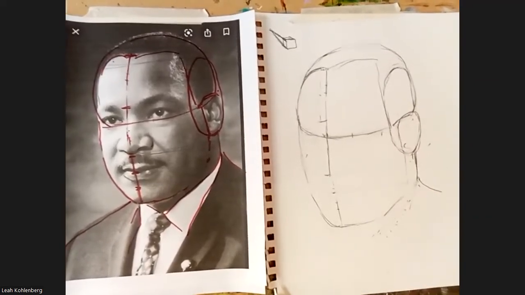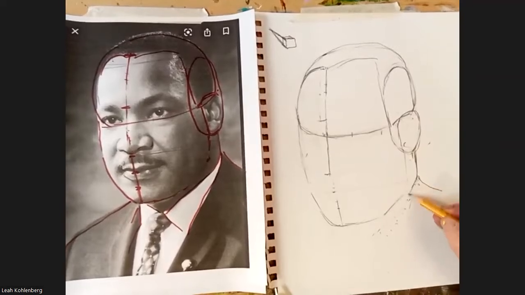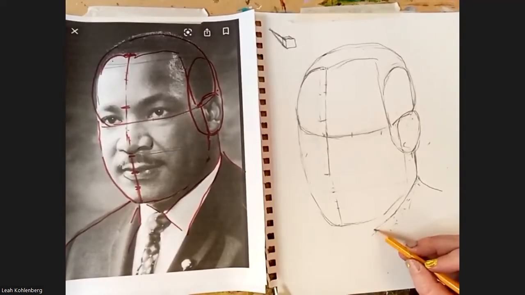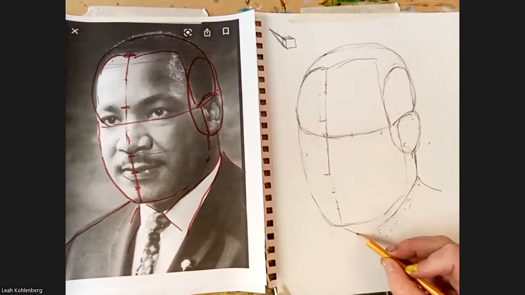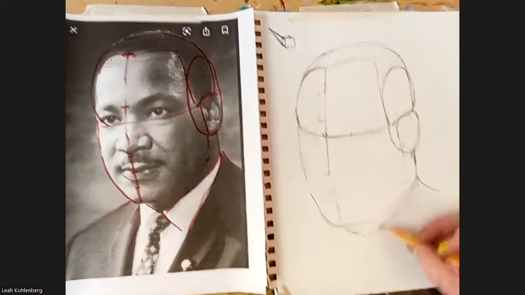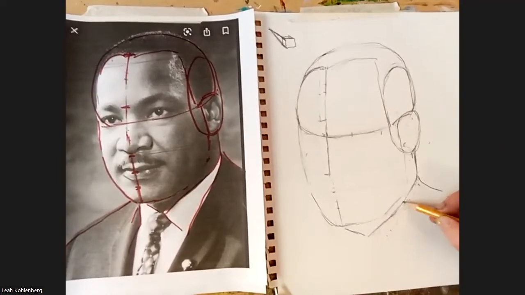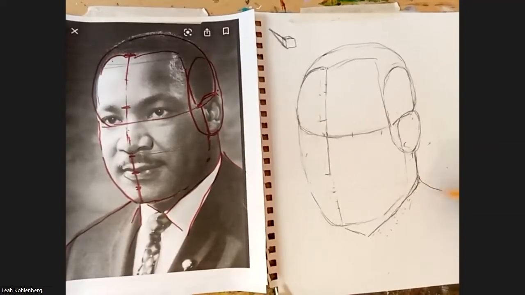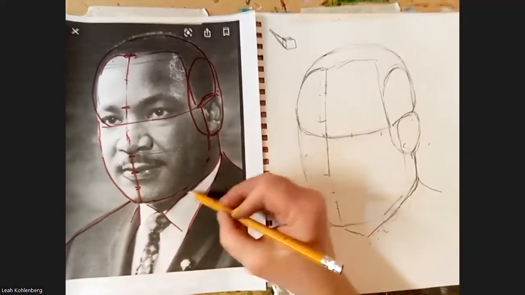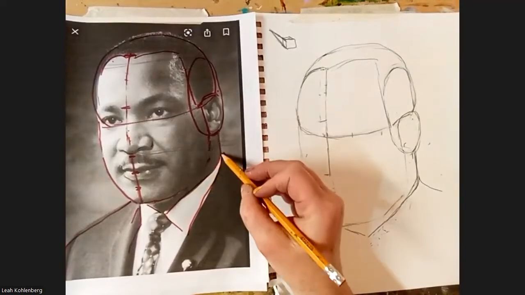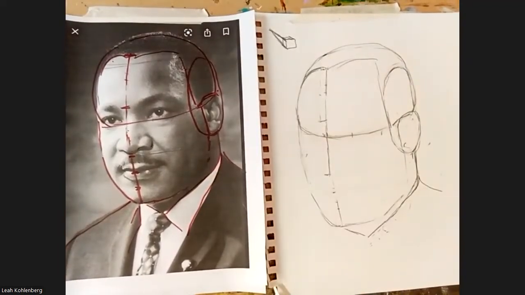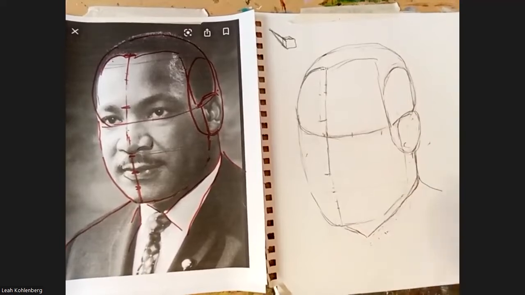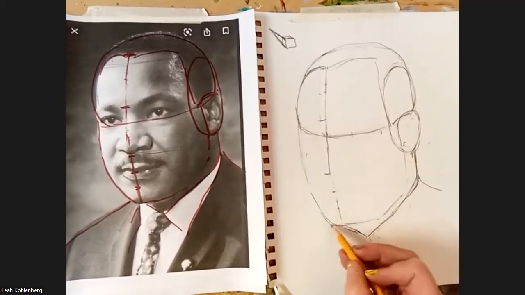That comes in too far. Observe how much I am using points that I've already established. Actually, I think it's easier to do this negative space shape. Start with that, and then I can build up.